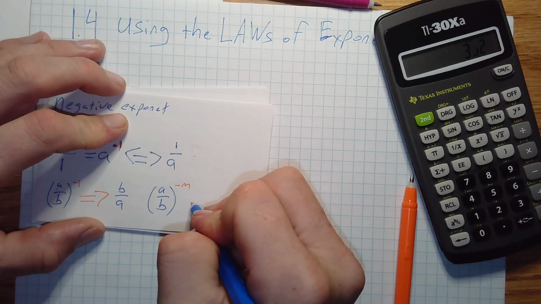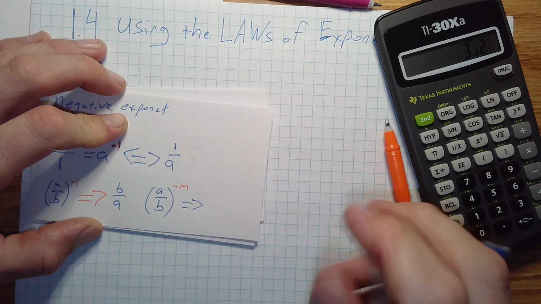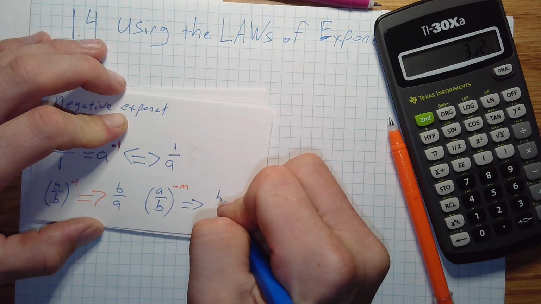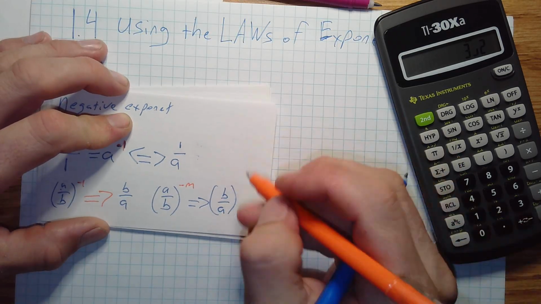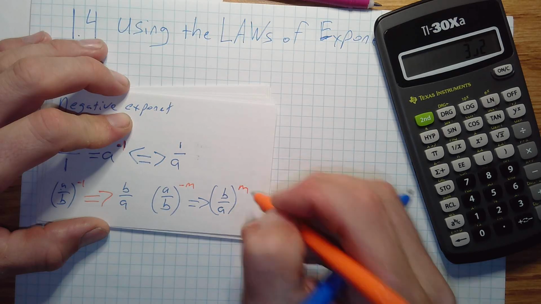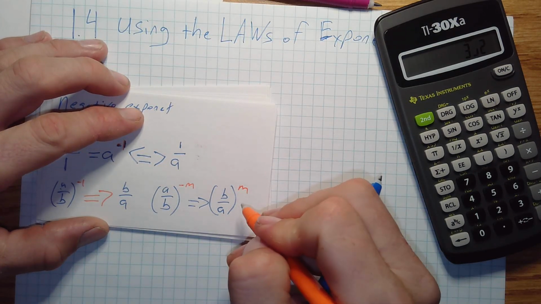And then it would flip it. So let's flip it, B over A, and it would become to the mth power.